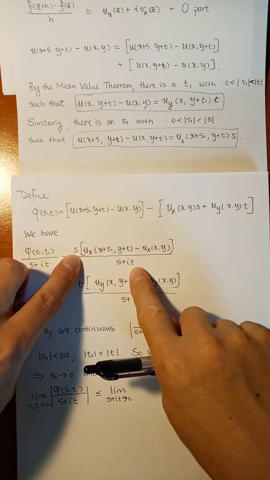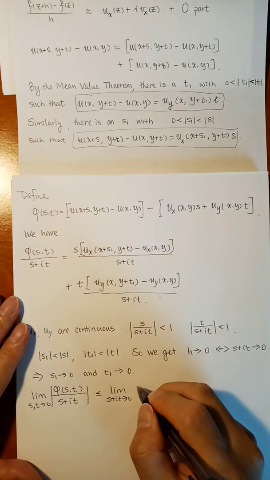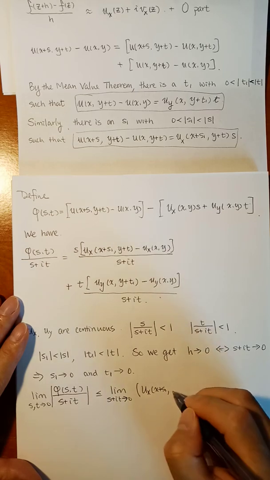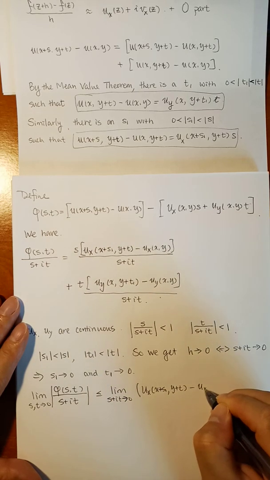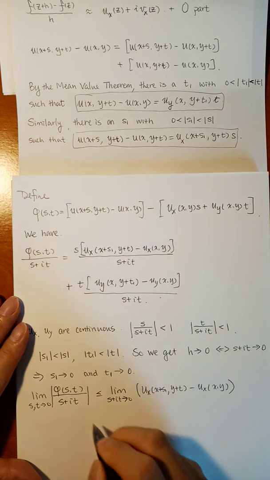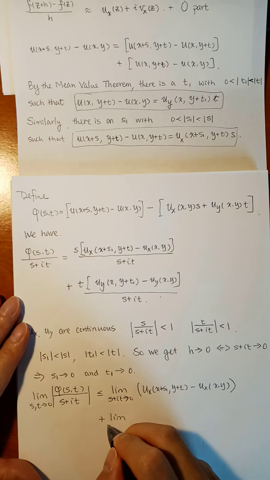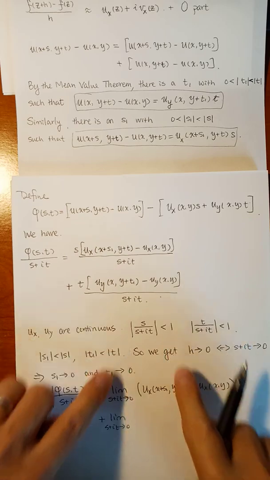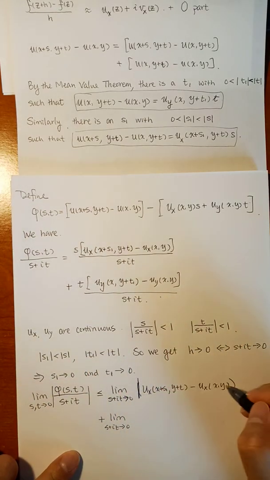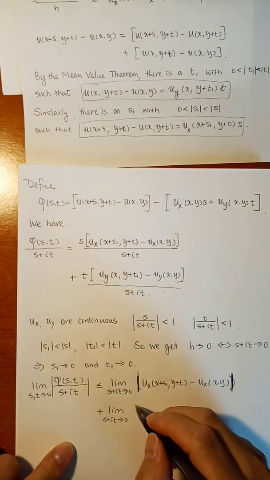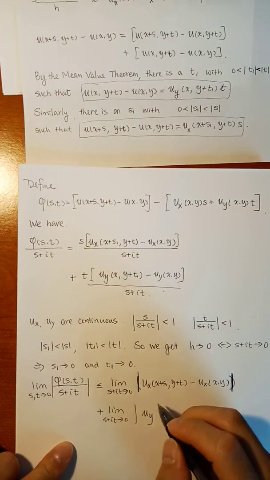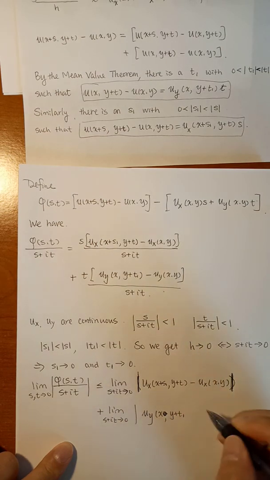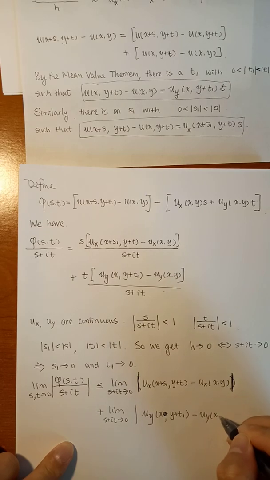This coefficient is less than 1, so we only put the absolute value of u sub x of x plus s1, y plus t minus u sub x of x, y, and plus, we apply the triangle inequality, the absolute value of u sub y of x comma y plus t1, minus u sub y of x, y.